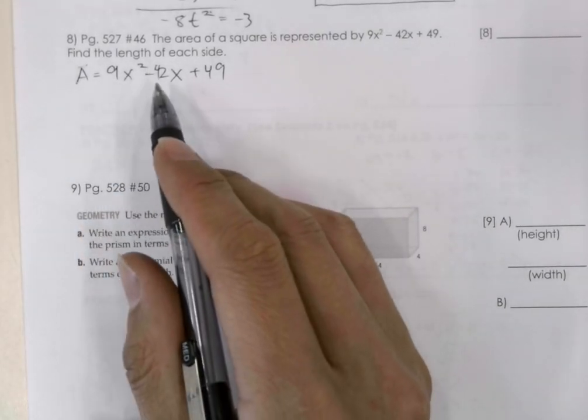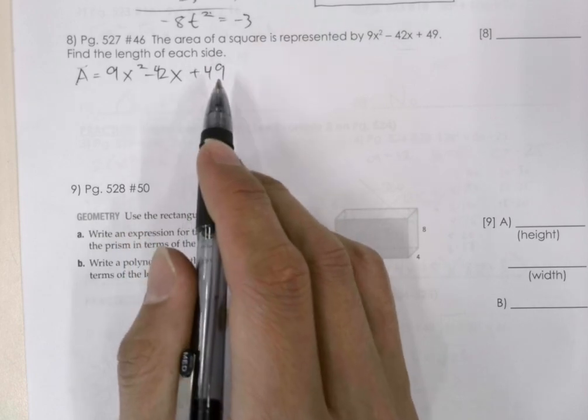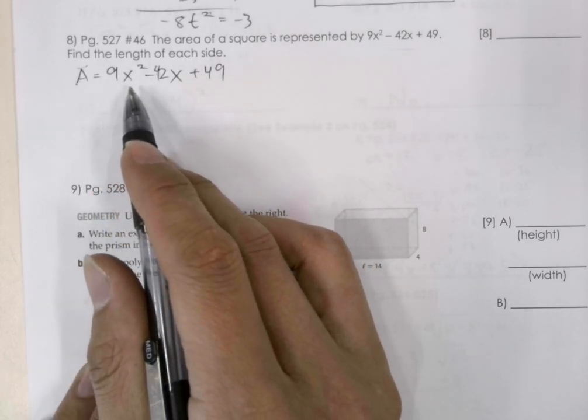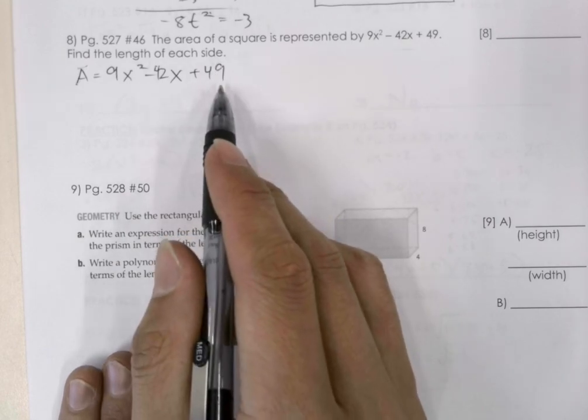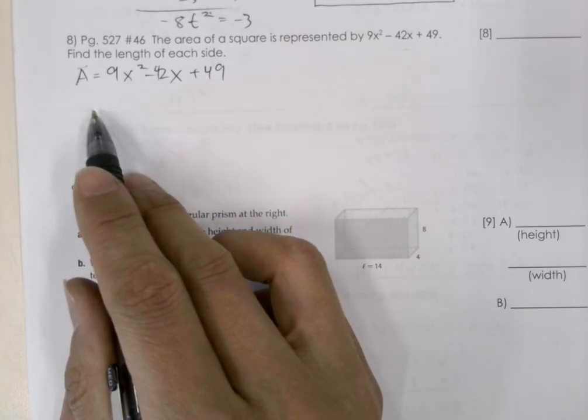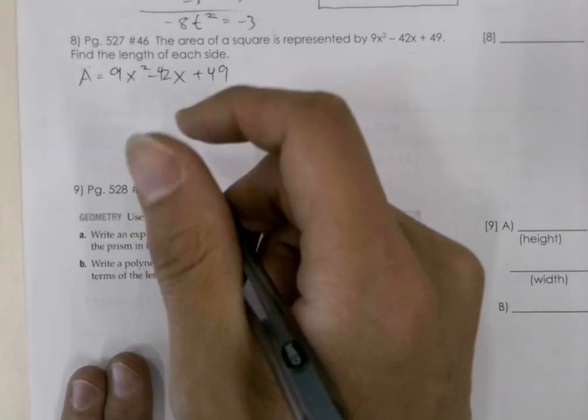All right. And how do I know that? Because the first term is a perfect square, and the last term is a perfect square. The first term's square root is going to be 3x. The last term's square root is 7. And 3x times 7 is 21x, times negative 2 is negative 42x. Right? So it fits the perfect square pattern.